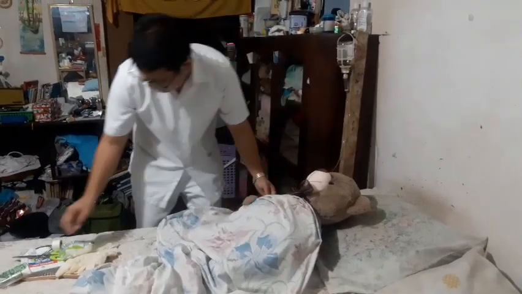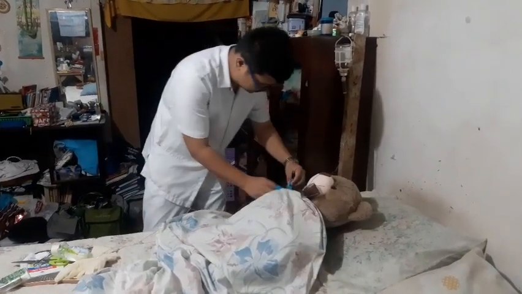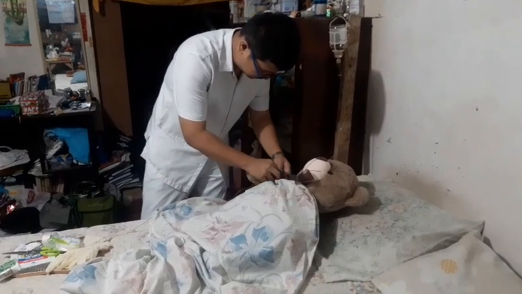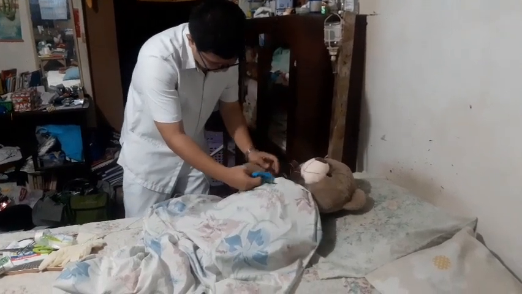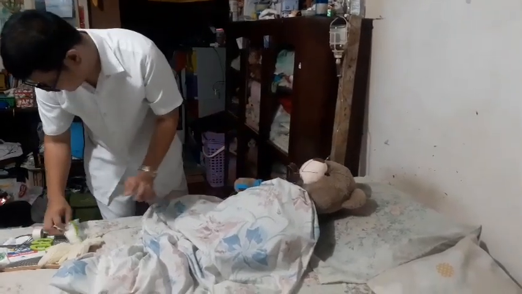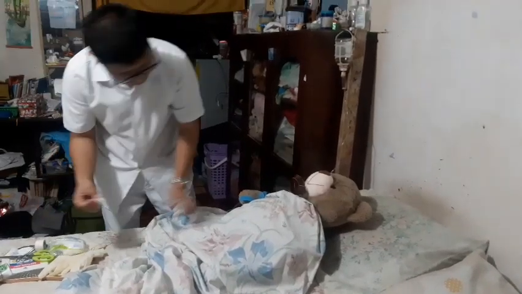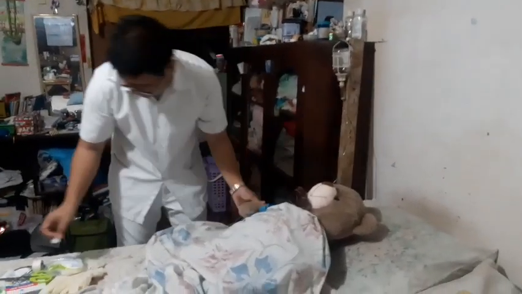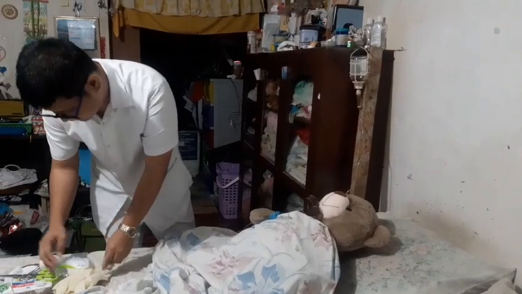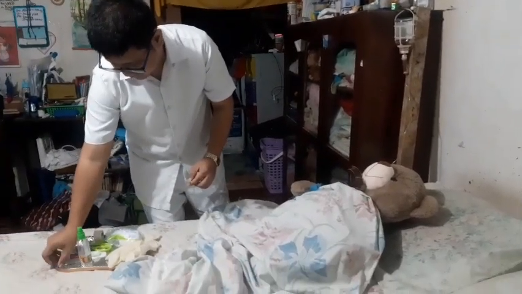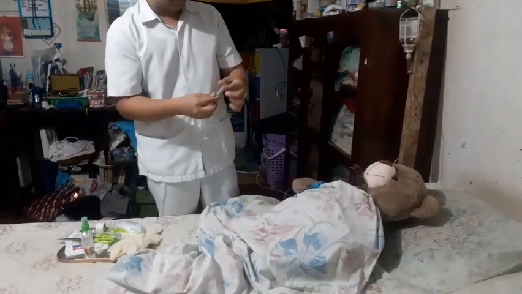And then gloving and site preparation. Gloves must be worn. Clean the site with a cotton ball wet with alcohol, using a circular motion, working from the center outward, and allow it to air dry. Another step is cannulation. In cannulation, use the non-dominant hand to pull the skin taut below the entry of the site.